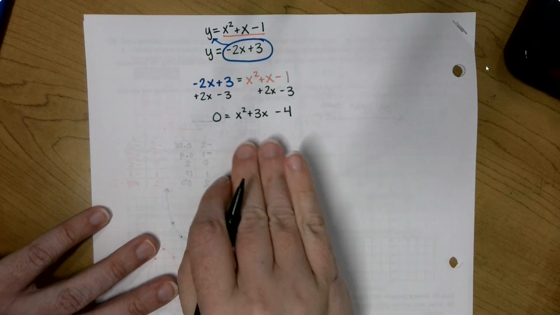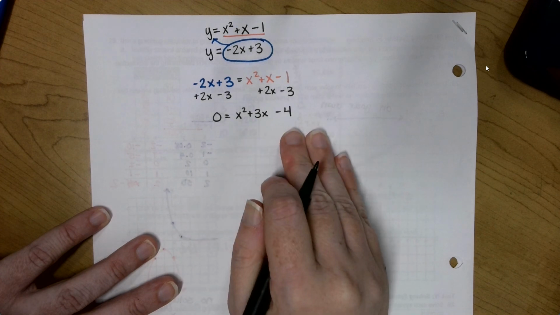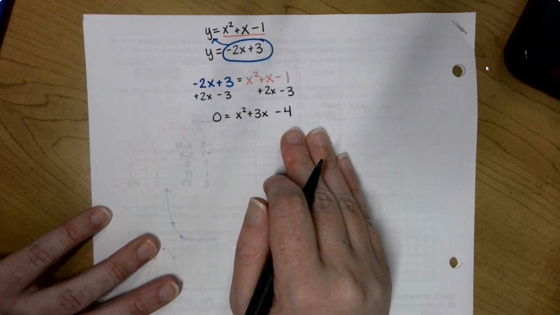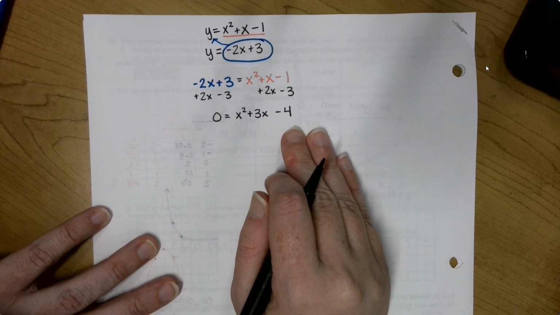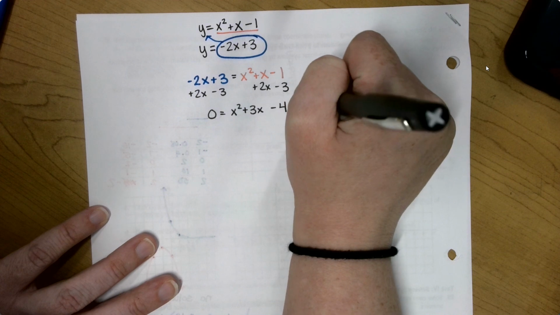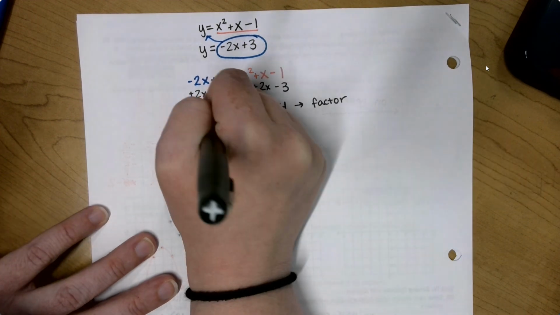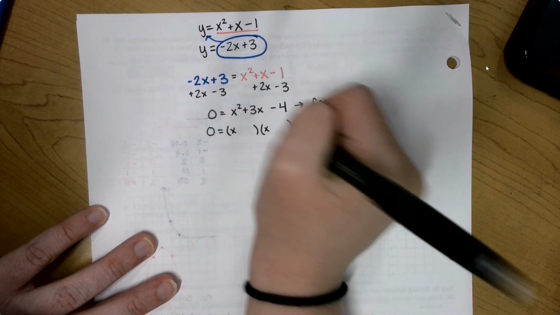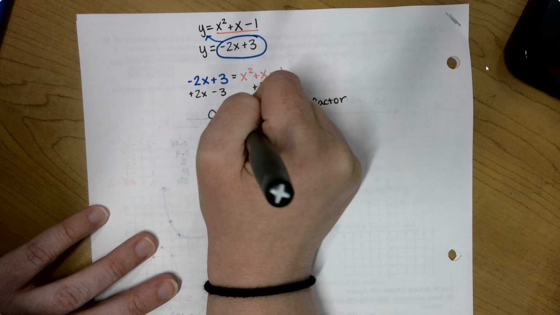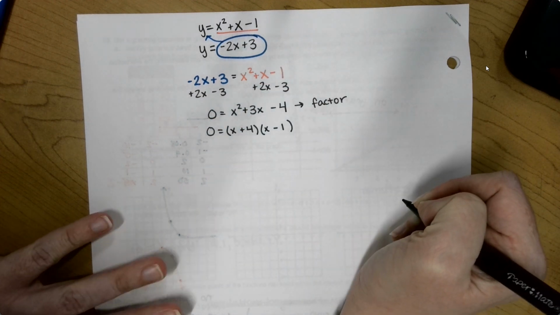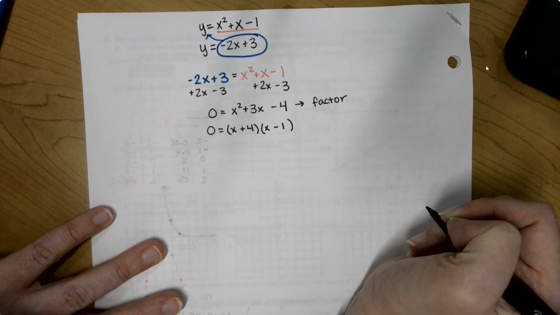All right, so this is a regular old quadratic equation. You can solve by doing, let's see, we're not graphing. You could factor this. You could complete the square, or you could do quadratic formula. So why don't we factor this? This would be an easy one to factor. I need two numbers that multiply to give me negative 4, but when I add them, I get 3. And we could do positive 4 and negative 1. All right, so there we go. So that's pretty simple to solve.